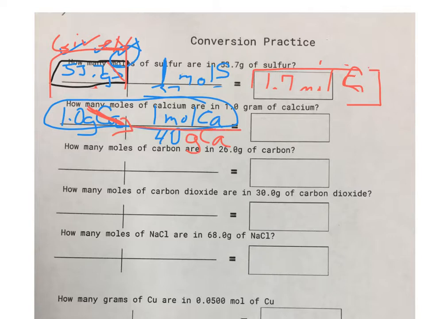So 1 times 1 is 1, and then 1 divided by 40? What was that? 0.025. Miss, if it's 40 divided by 1. No. 1 divided by 40. You have to do the top number first. That's correct. Divide by the 40.